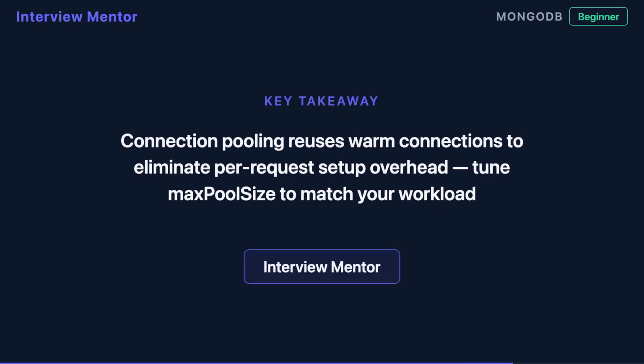Connection pooling reuses warm connections to cut per request overhead. Tune maxPoolSize to match your workload.